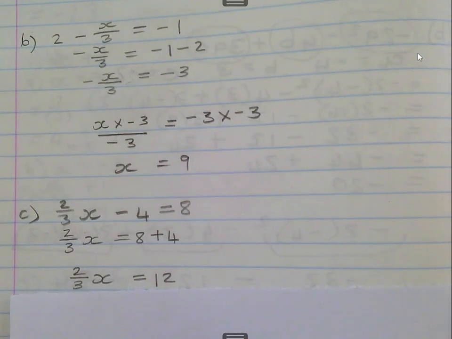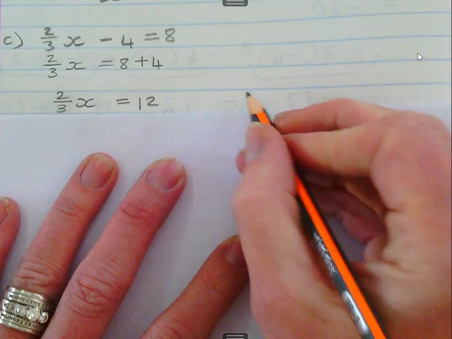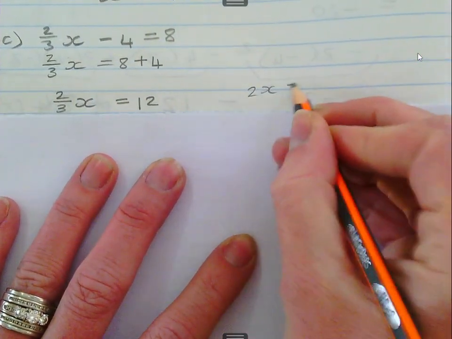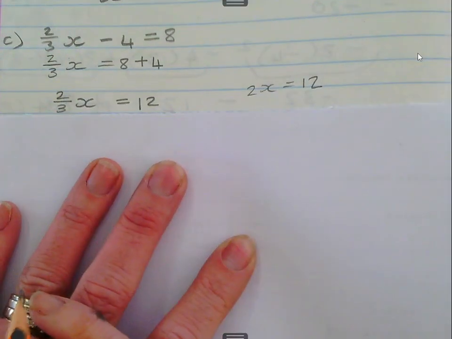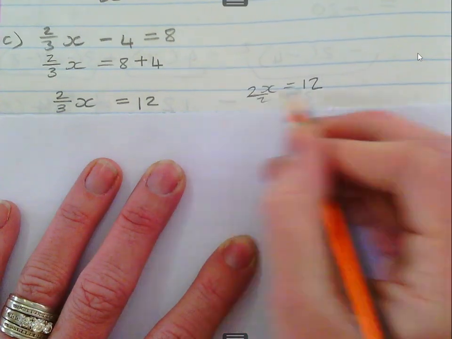Okay, everyone happy with that? Okay, now I want those of you considering going on with mathematics to listen especially well. If this sum was, let's say it looked like this, 2x equal to 12, what would you have done to get the x alone?